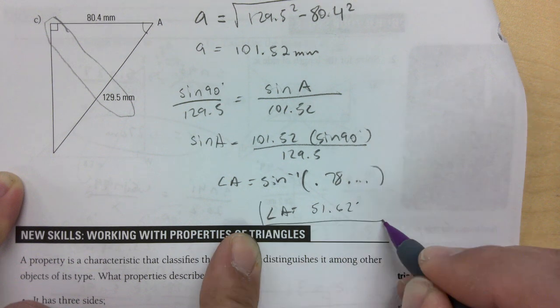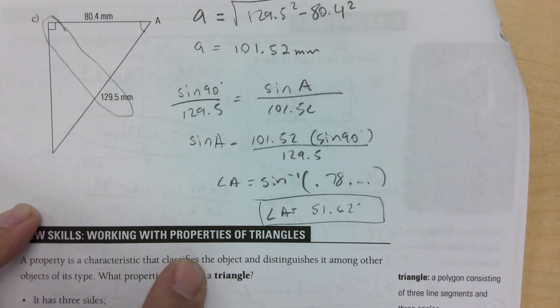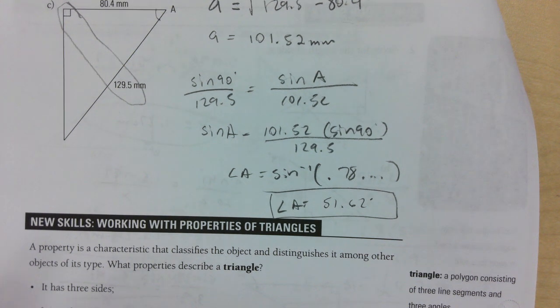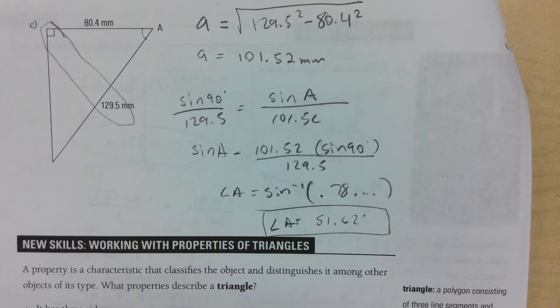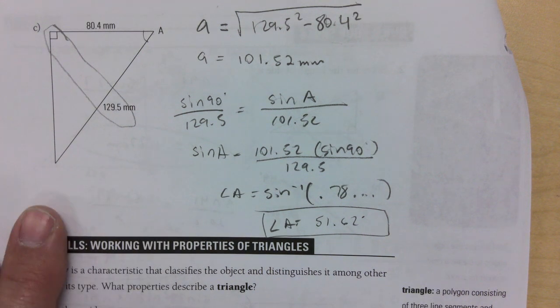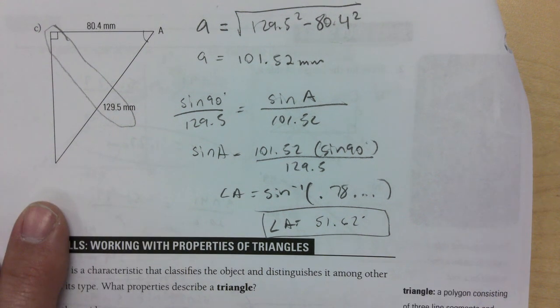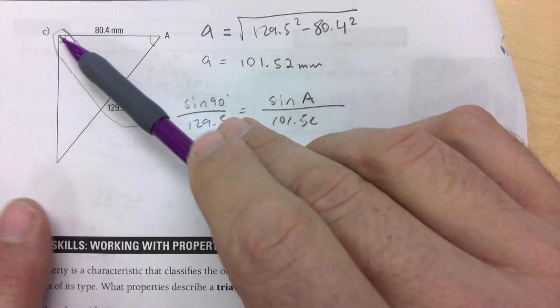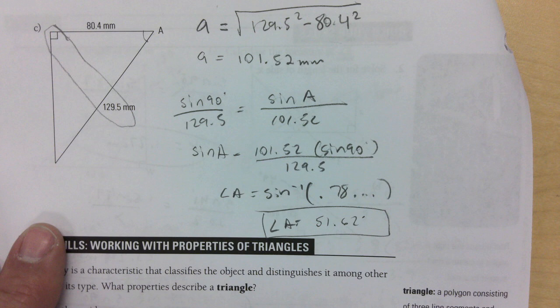There it is. So a combination of Pythagorean theorem and sine law allowed us to do this. Okay. You cannot use Pythagoras if you don't have a right triangle. Okay, that's something very important. Some students want to use it on an oblique. You can't do that. Okay.